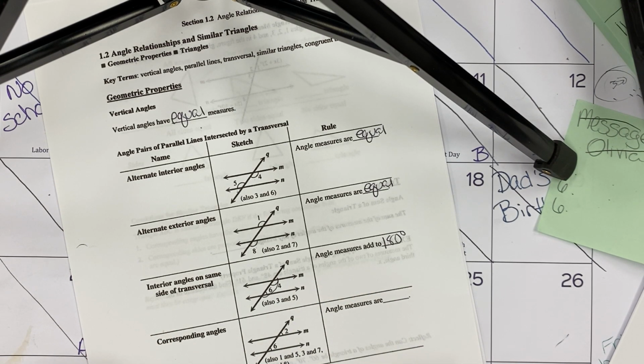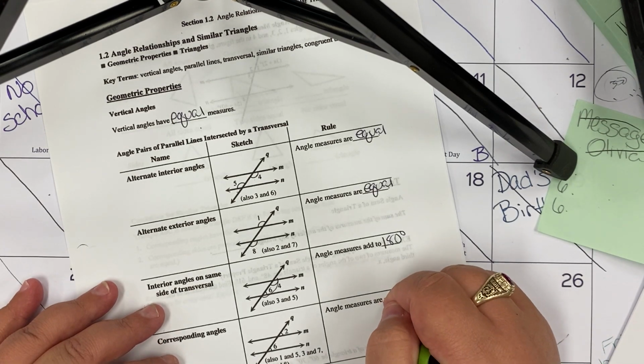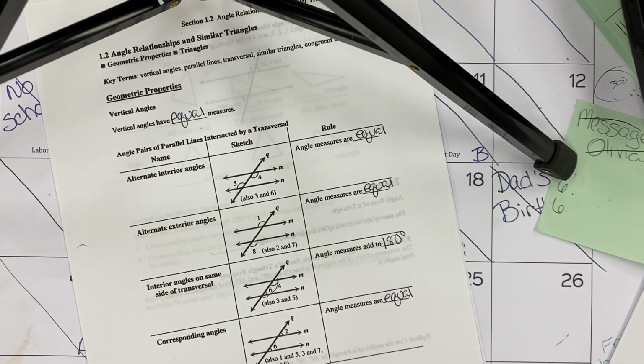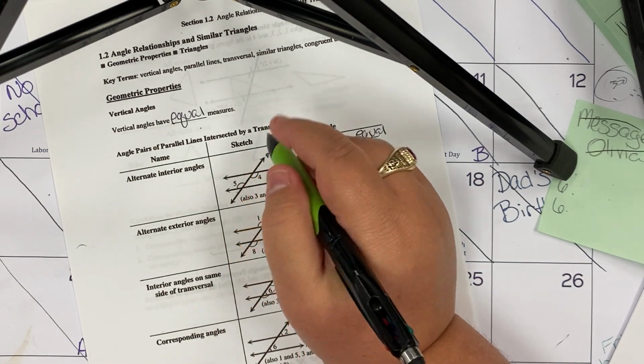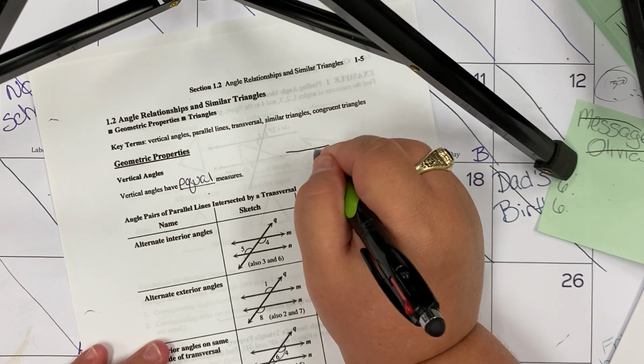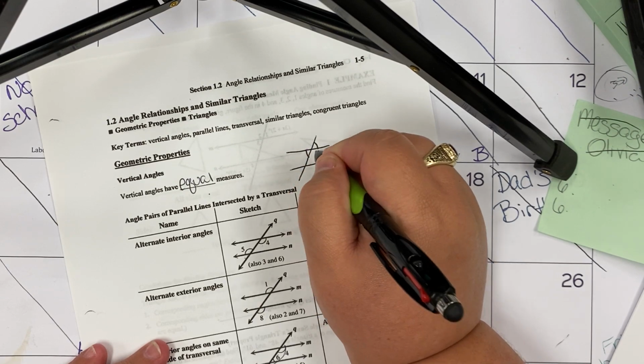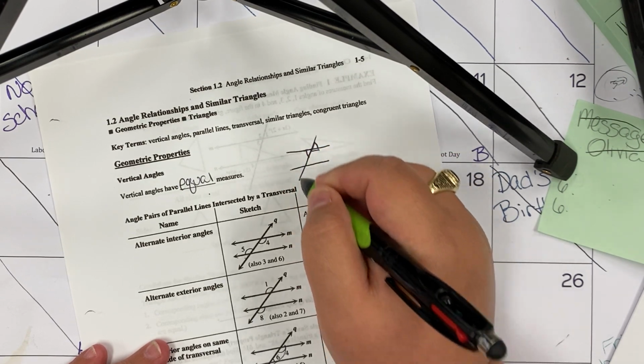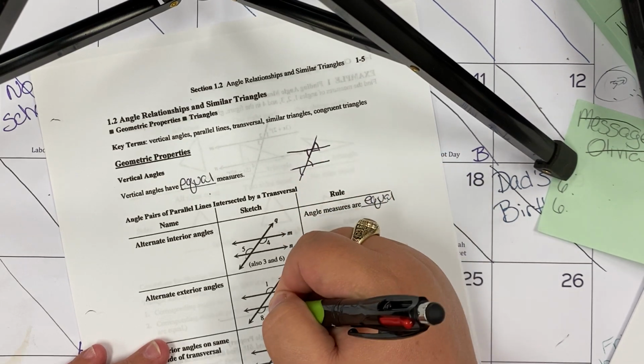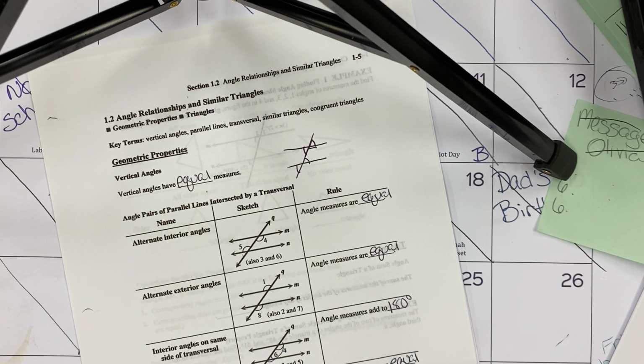And then you have corresponding angles, which are on the same side of the transversal line. If you look here, 2 and 6 are on top of those parallel lines, so they're corresponding, and they are equal. And vertical angles are the ones that make the V's. So if you had two parallel lines cut by a transversal, this and this are vertical angles, so you got a V here and a V there. Same thing here, vertical angles. And they are equal.